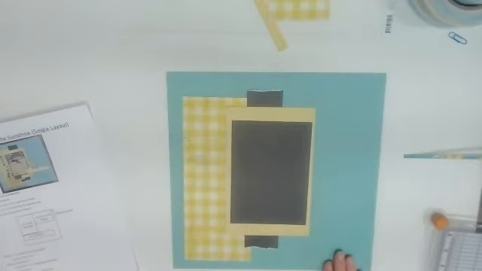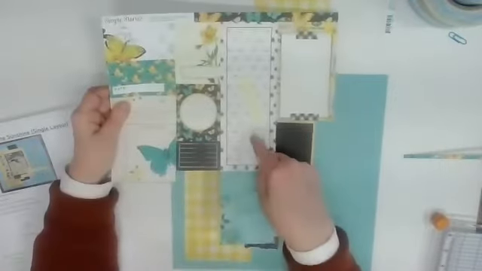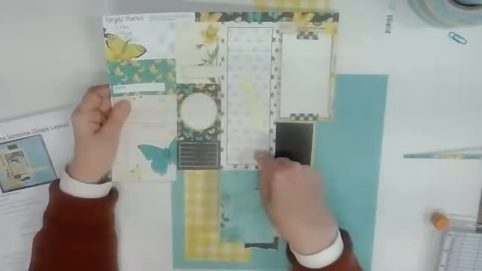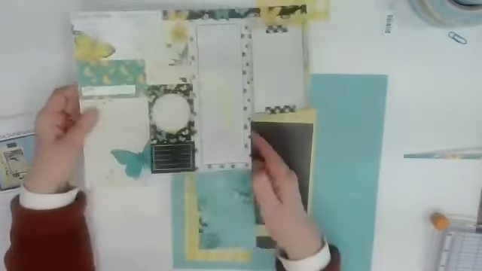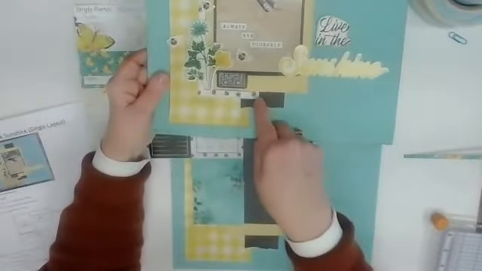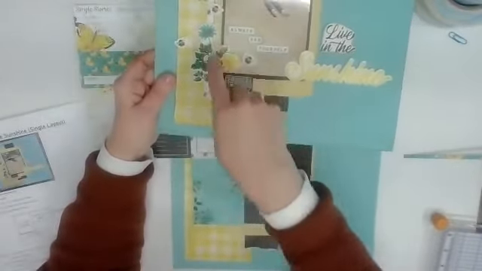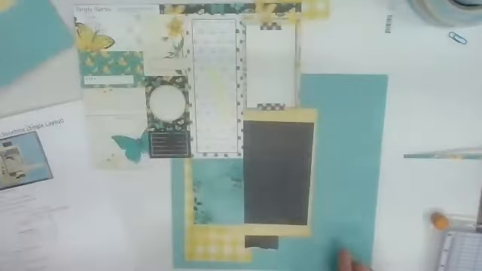It's a little element piece, on page 15 to 11, and it's this one right here. We want to cut that out because we're going to tuck it in behind here. So we'll cut that piece out.